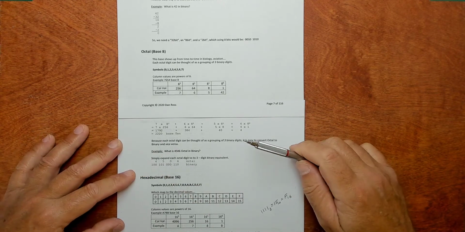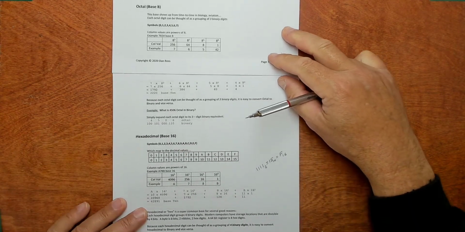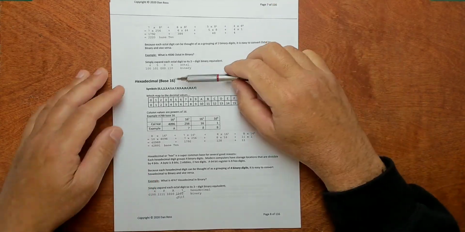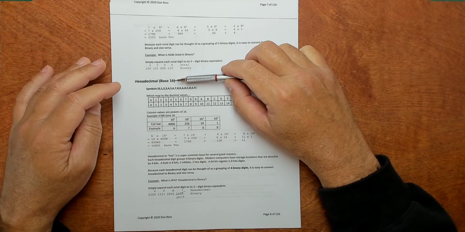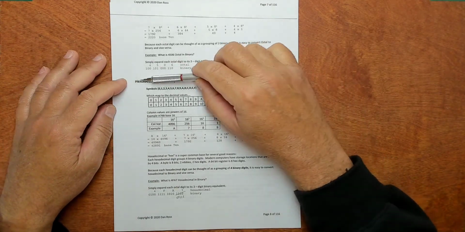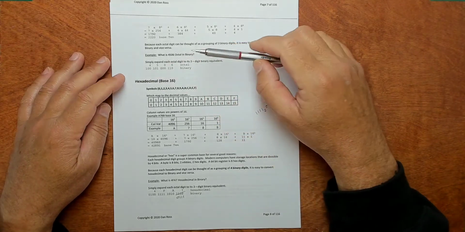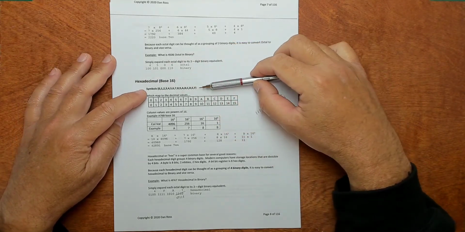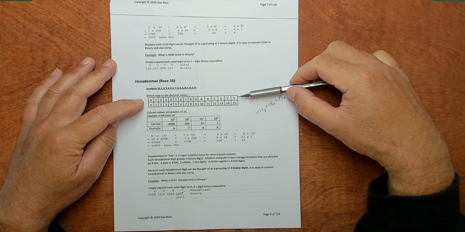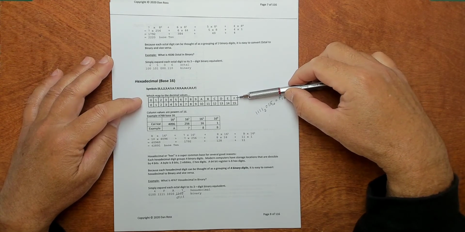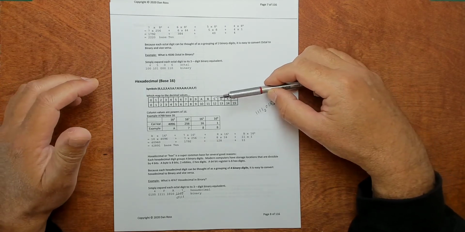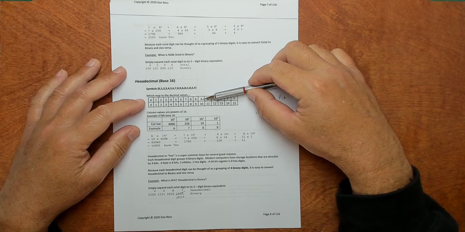Okay? So then, probably more common than octal is hexadecimal, or base 16, or sometimes we just say hex for short, although hexadecimal means 16, so it's really hexadecimal, but we say hex. The symbols are 0 through F. We were saying at the beginning, we're so used to thinking in base 10, we can't help but think in base 10.